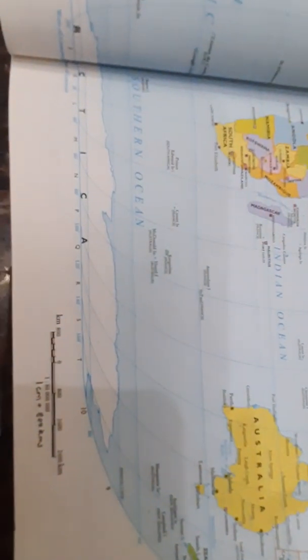Now, what is 800 kilometers? Just to give you an idea, from Lucknow, Delhi is 500 kilometers. And if you go towards Rajasthan and further, till you reach Jaipur, you may reach, but even Jaipur is not 800 kilometers from Lucknow. So you have to take an even longer distance for this 1 centimeter unit, which is shown over here.